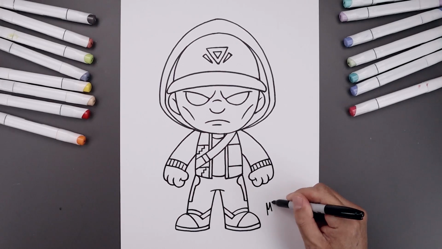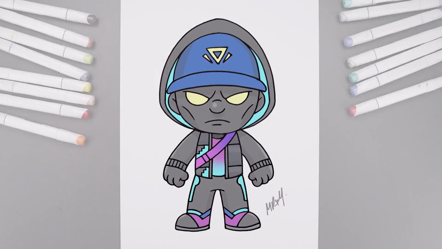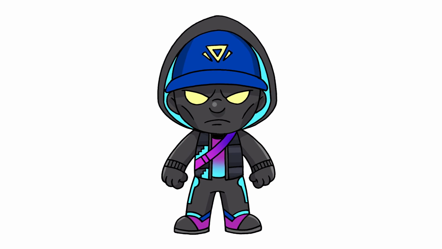And then we always finish off by signing our artwork and adding a splash of color, and that's pretty much it. That's how we draw Cryptic from Fortnite Season 9.